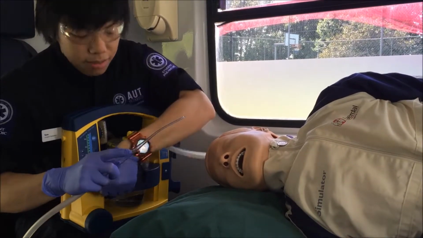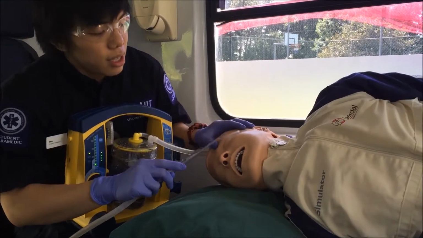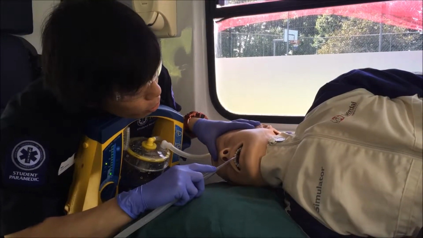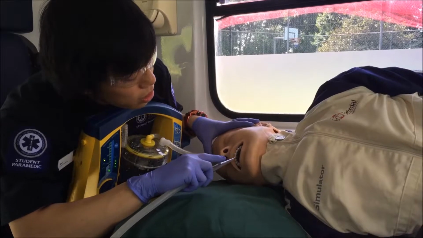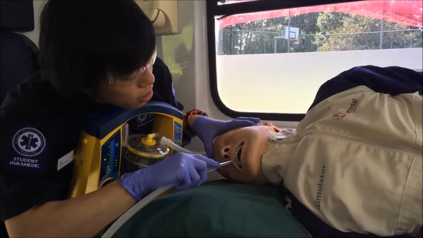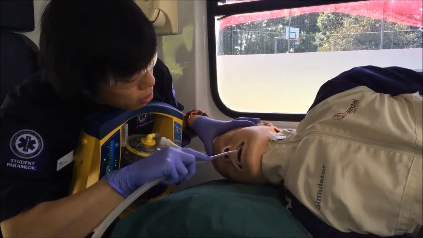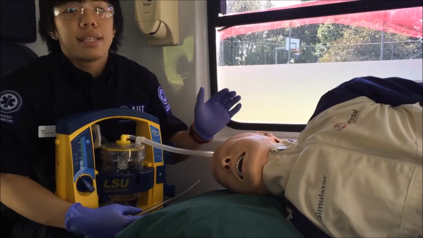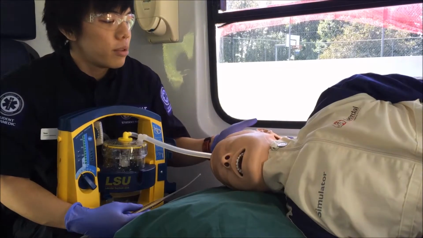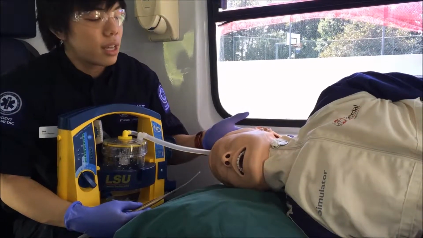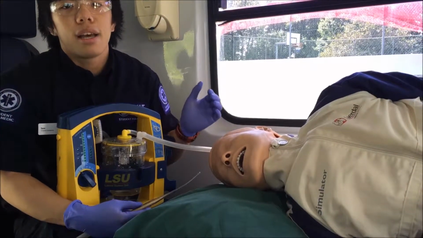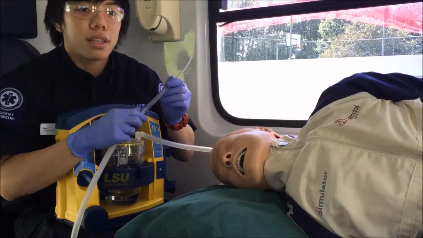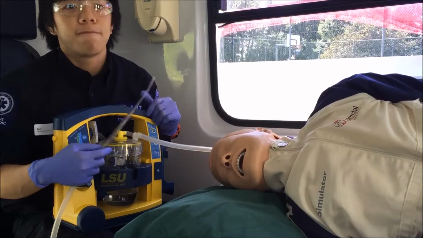So first you insert the catheter into the mouth as far as you can see into the oropharynx, and you only suction on the way out, in a circular motion. And you can only do this for less than 10 seconds. Complications from using the suction include vomiting, hypoxia, bradycardia, aspiration, and soft tissue trauma. Lastly, the rigid catheter should not be used in a moving vehicle.